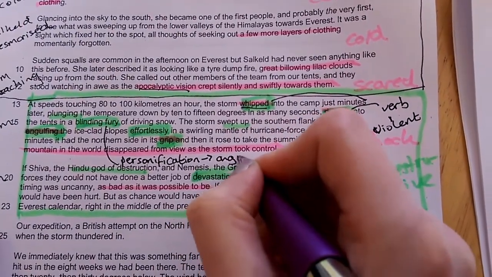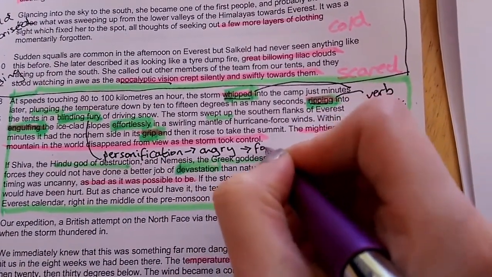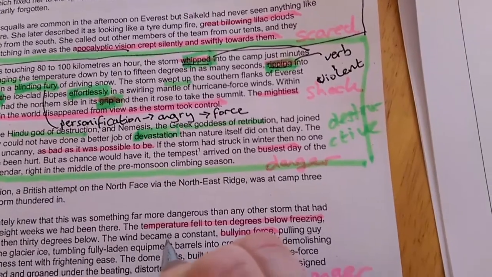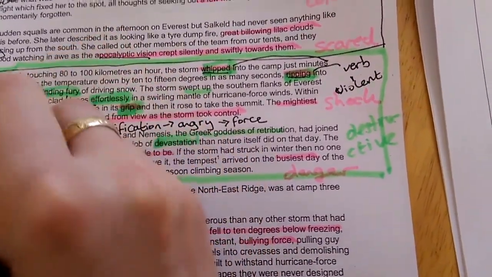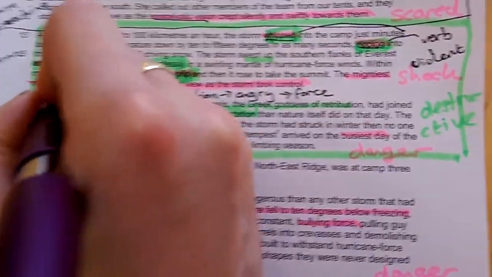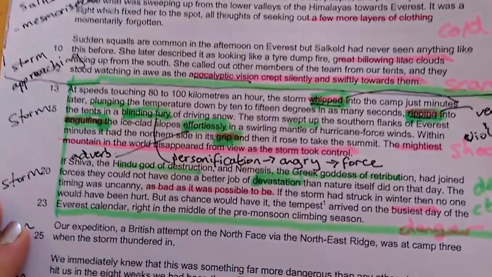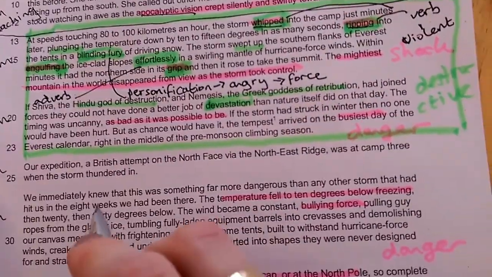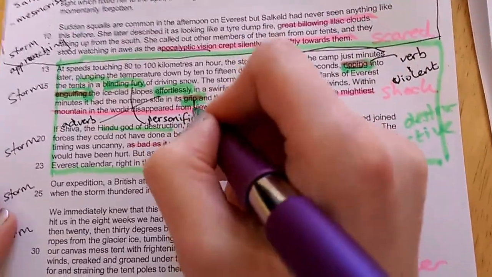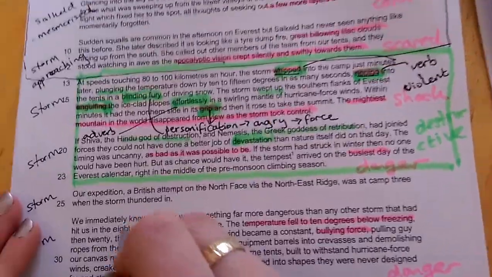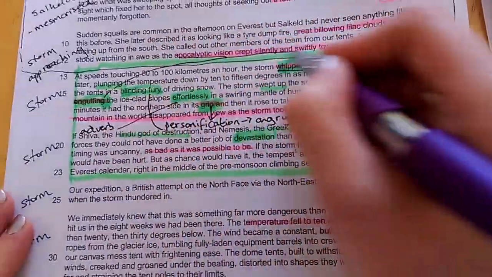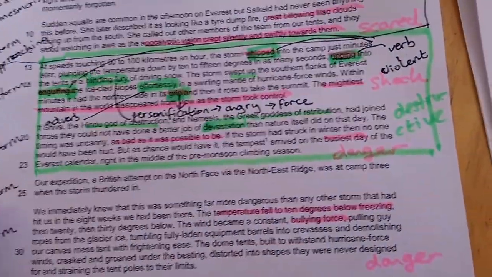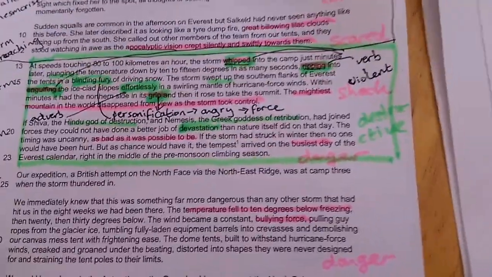Makes the storm seem angry, like a force of nature. Here, effortlessly, you've got adverb. Oops, a bit strange. There to show how quickly it took control. With grip, you can add that to personification. Engulfing, we can add to our violent verbs as well over there. And then we go and write our response.